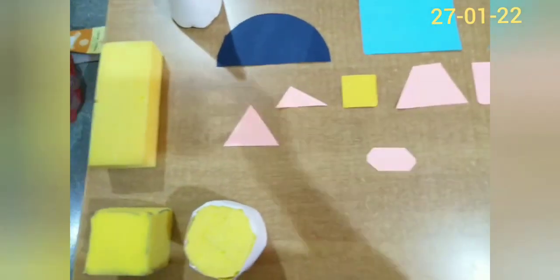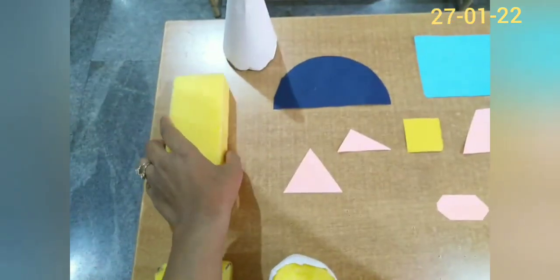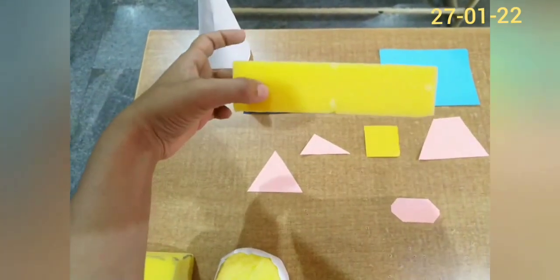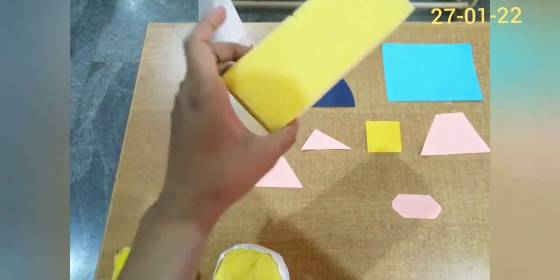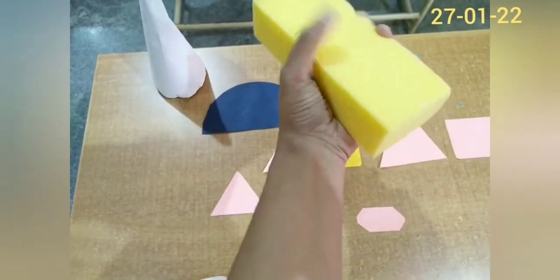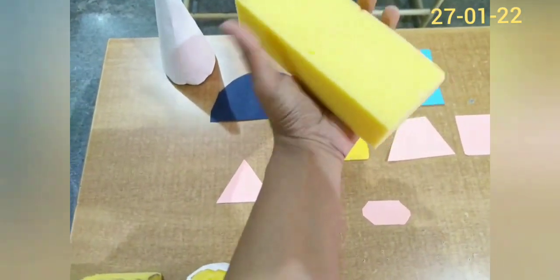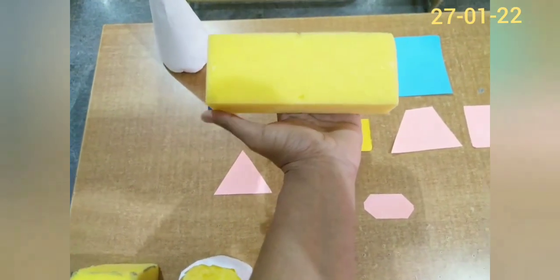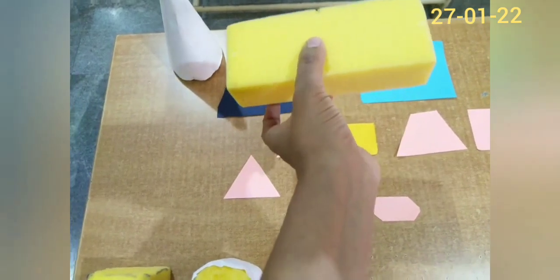Now let's go for 3D shapes. So what is the name of this figure? It looks like a rectangle, right? But it is not exactly a rectangle. It has some volume. I can hold it in my hand like this. So this is called a cuboid. What is this called? Cuboid.